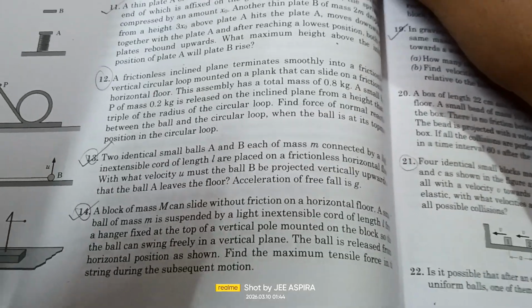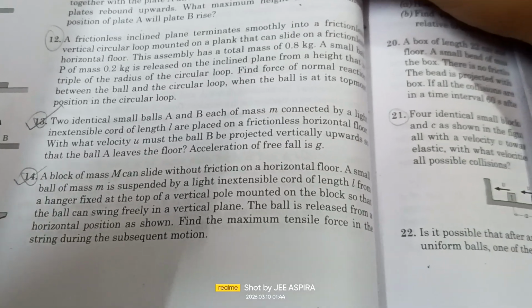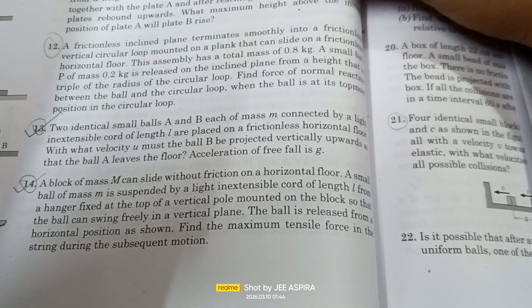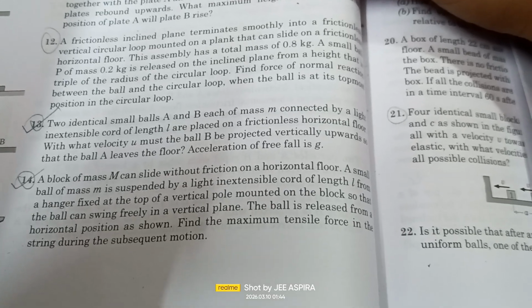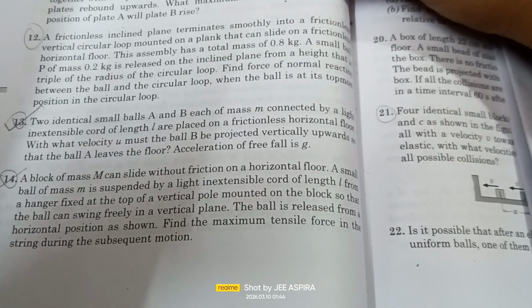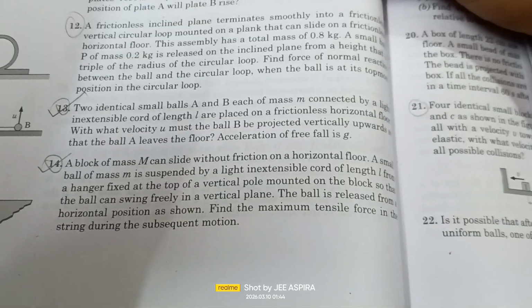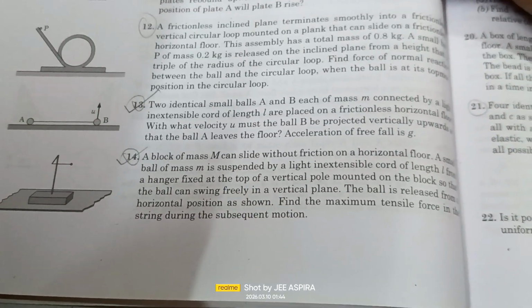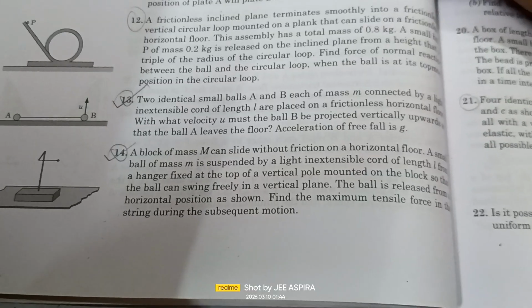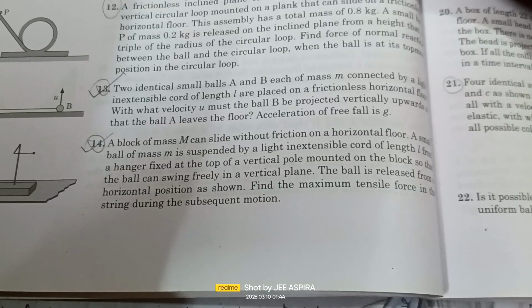It is said that a block of mass capital M can slide without friction on a horizontal floor. A small block of mass small m is suspended by a light inextensible cord of length L from a hanger fixed at the top of a vertical pole, mounted on the block so that the ball can swing freely in a vertical plane. The ball is released from a horizontal position as shown. Find the maximum tensile force in the string during the subsequent motion.